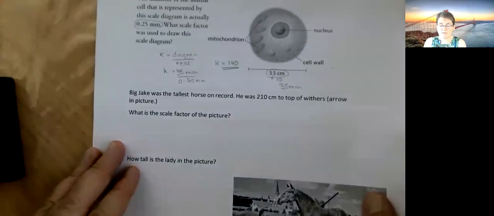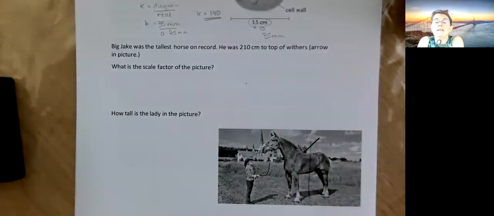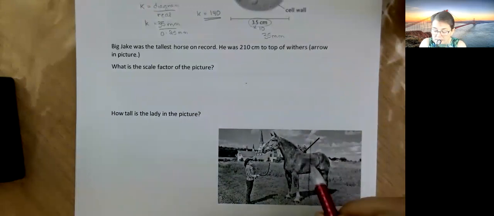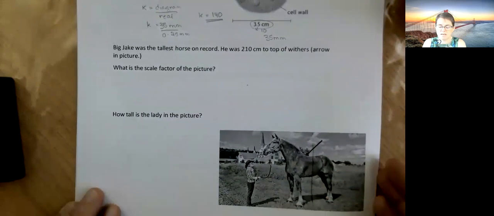Big Jake. Let's picture Big Jake the horse. He was 210 centimeters to the top of his withers. That's basically his back, there's like a little bump there on horses. Okay, what's the scale factor on the picture?